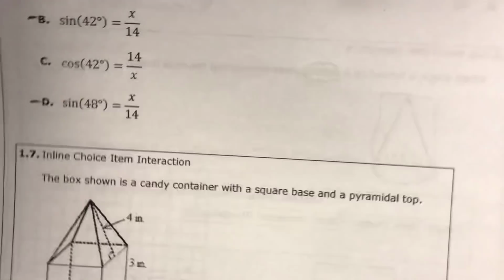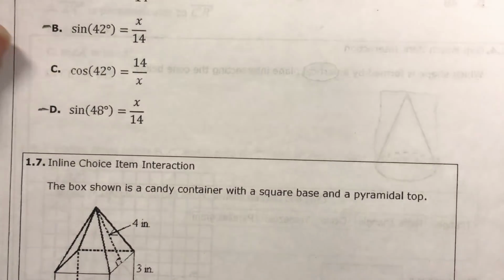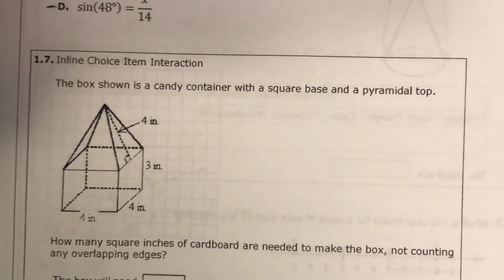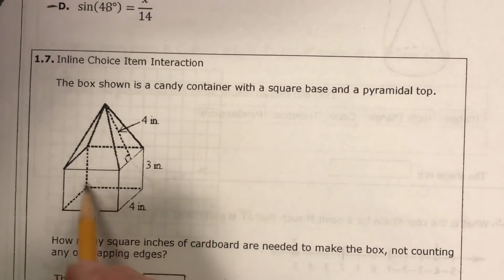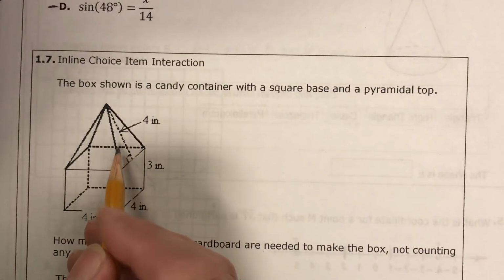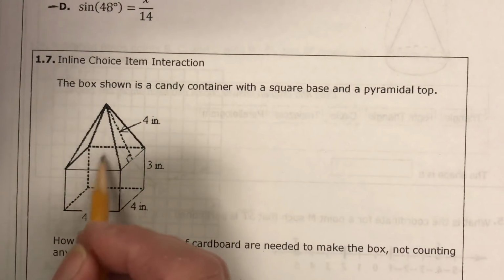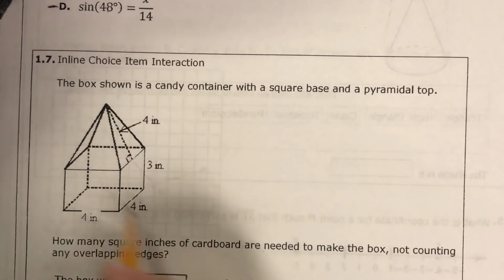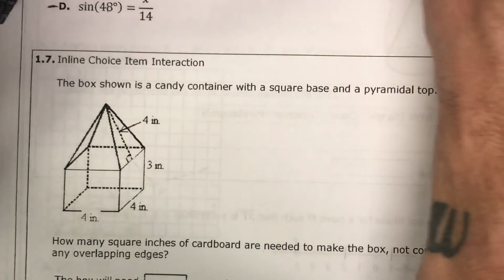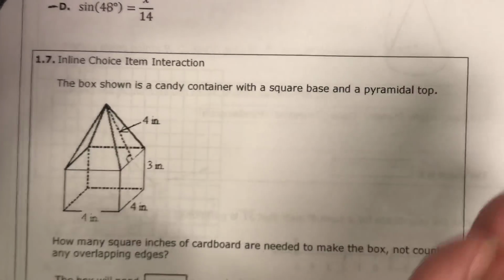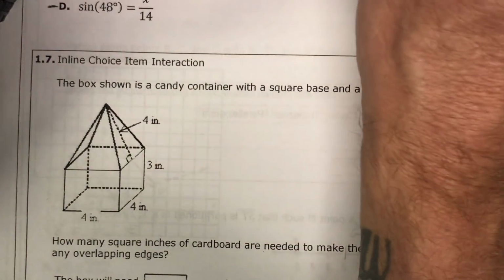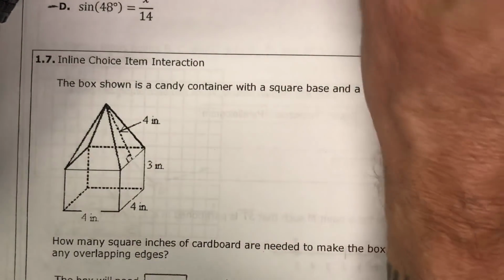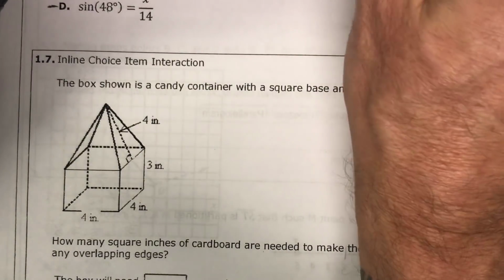Okay. Number 7. It says we've got a box candy container with a square base. So we've got a square prism here, and then we've got a pyramid. It's a square pyramid for the base. It says, how many square inches of cardboard are needed to make the box? So the first thing we need to do: it's asking for square inches of cardboard. Cardboard is going to be on the outside, so this is going to be an area problem. So we're going to find the area of this and this one.